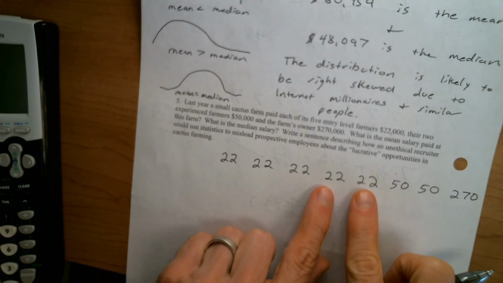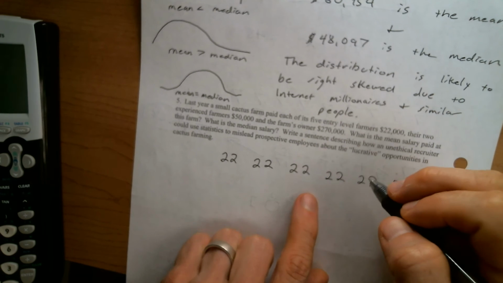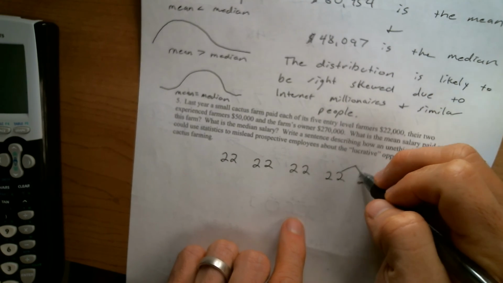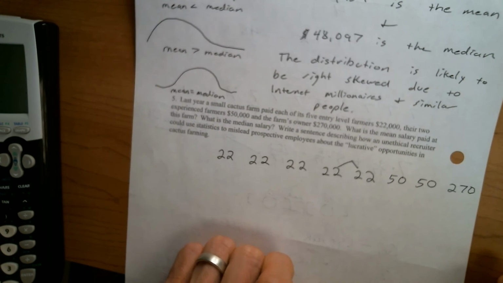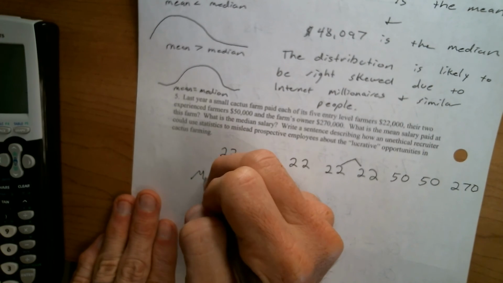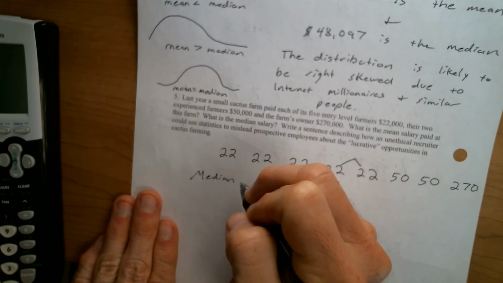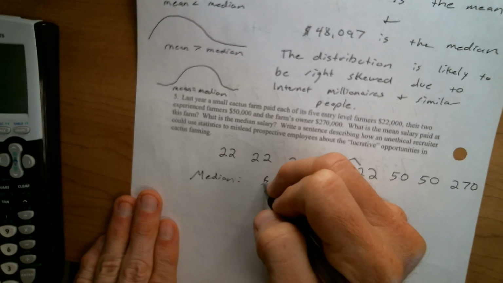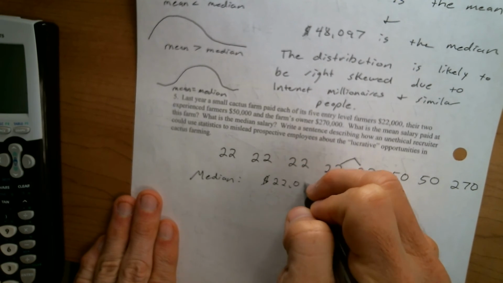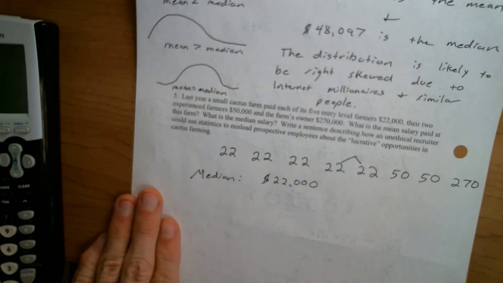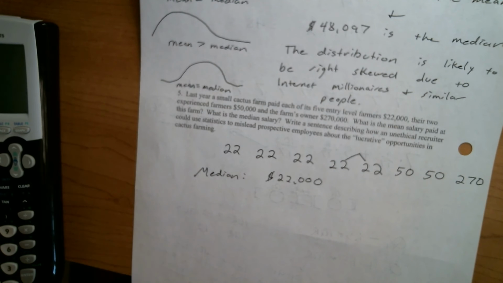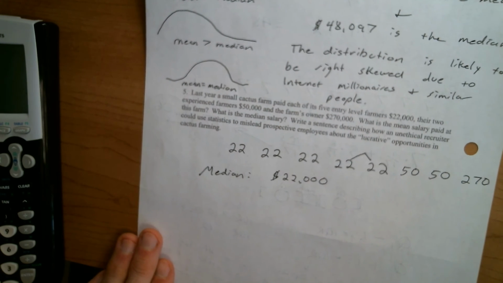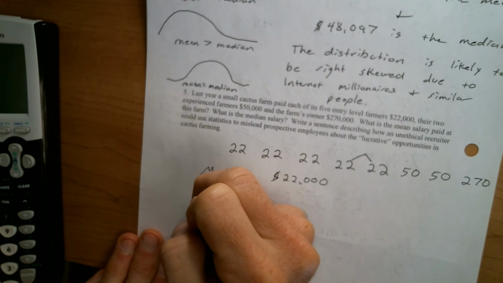So in total, I have 8 people. So my median is the average of those 2 middle values, or put another way, the median is just 22,000.